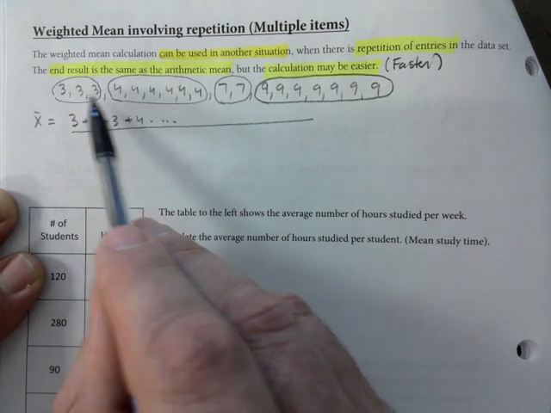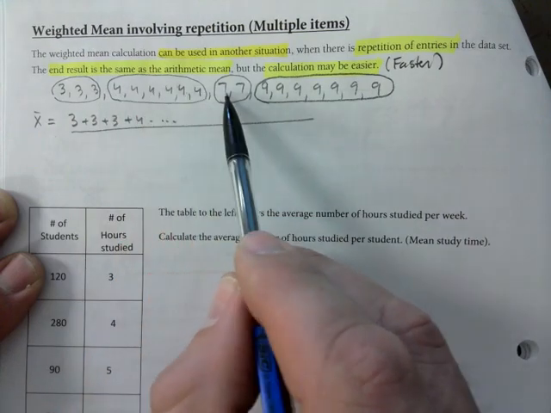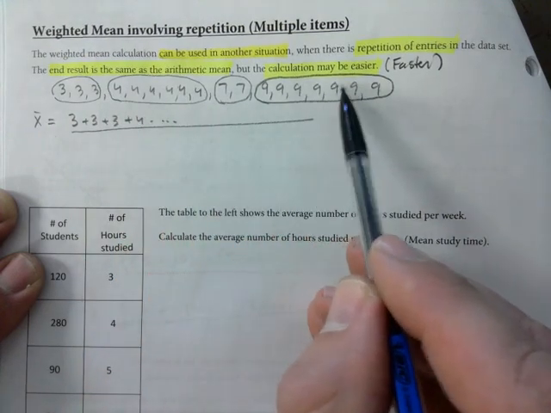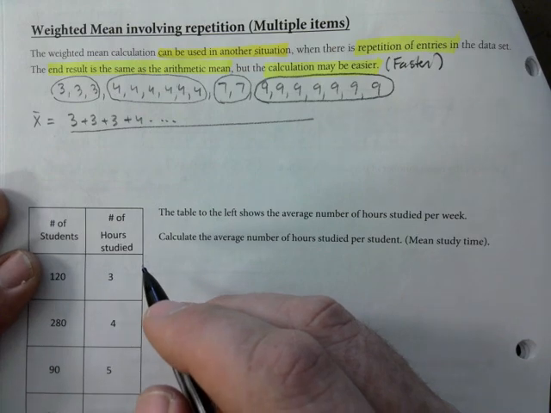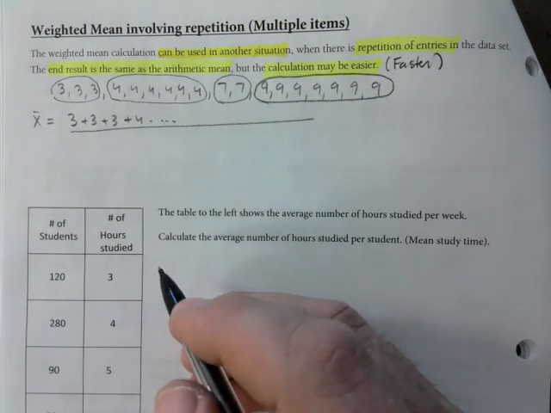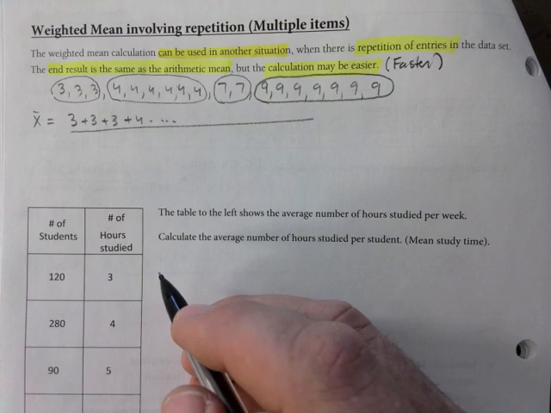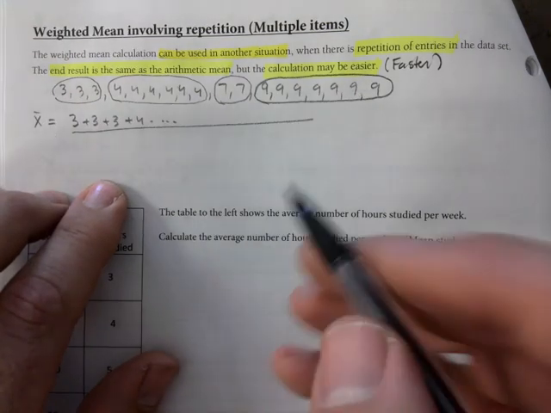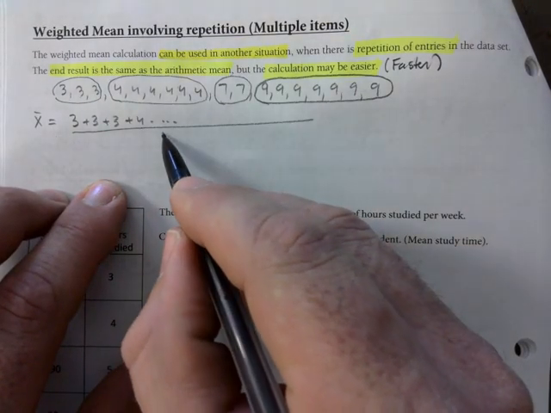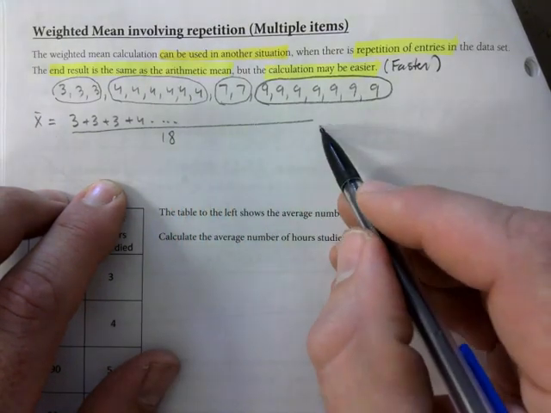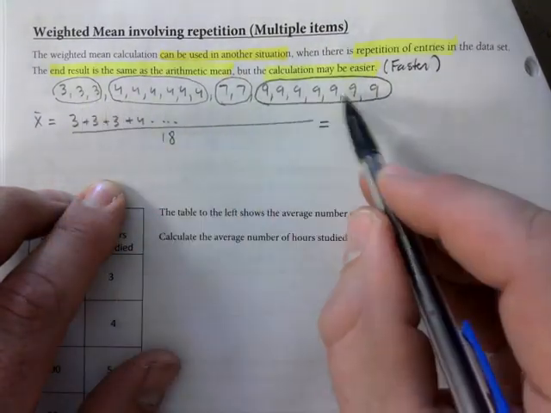Is it 18? 2, 4, 6, 8, 10, 12, 14, 16, 18. I'm thrown off because my key says 17. Yeah, we'll go with what you have in here. So divided by 18.